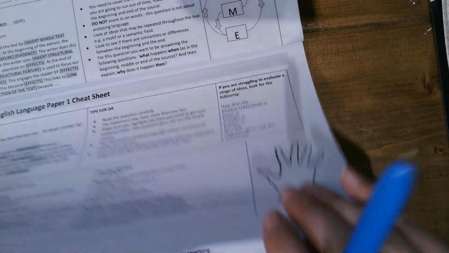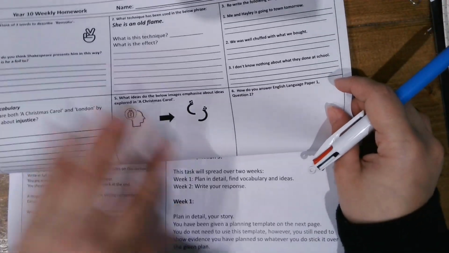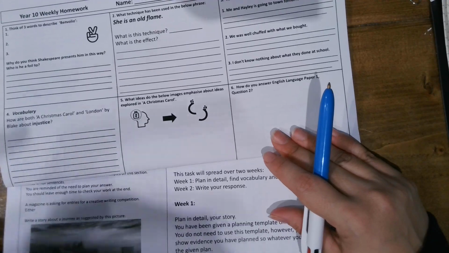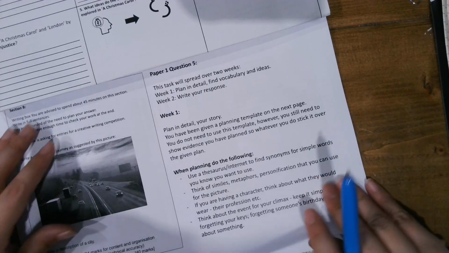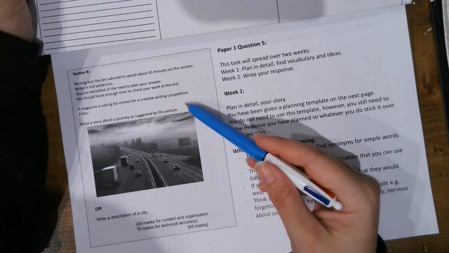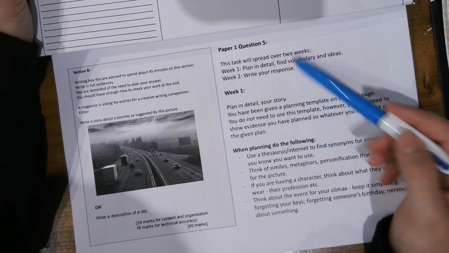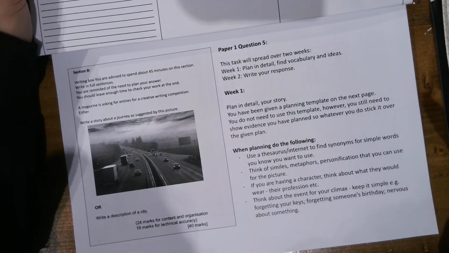Now this homework booklet pretty much starts as usual with your 6 grids, so that you are revising your literature. So you got a bit of A Christmas Carol and Romeo and Juliet, because that's what we've covered so far. And for the first week, you just needed to plan. So this is a question that you're going to have for the next homework. However, we wanted to focus on this idea of really planning and thinking about your ideas in detail.